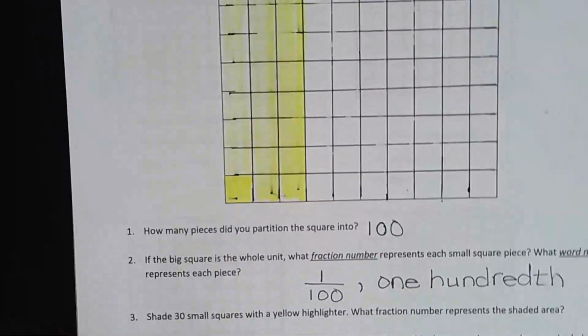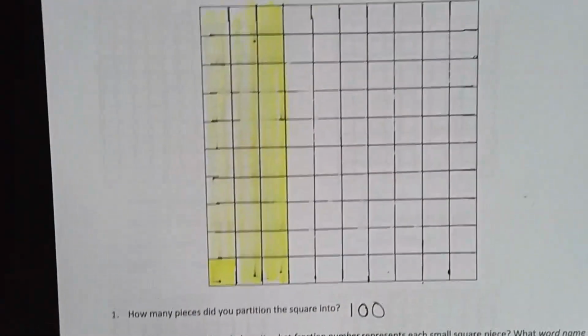Shade 30 squares yellow. So we have 10, 20, and 30. Okay, now my yellow's running out. Jeepers, I wasn't very prepared for today, was I? So there are 30 shaded.